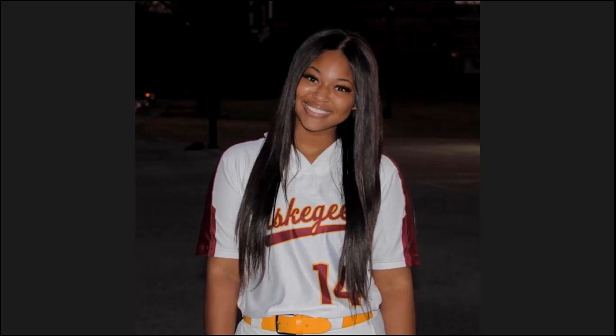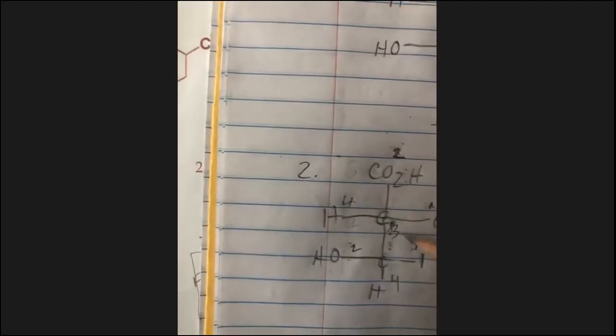Iodine is bigger than both of those, atomic number wise. So that should be 1, oxygen should be 2, and then carbon. That's what we had. All right, 1, 2. And so that's going to change that. So instead of it being R, it's going to be S.